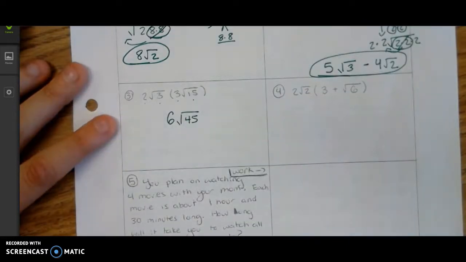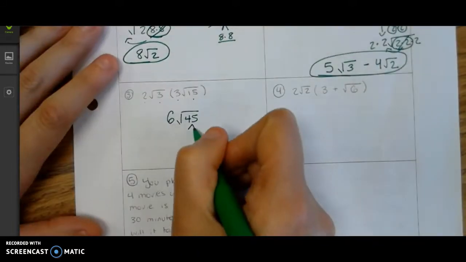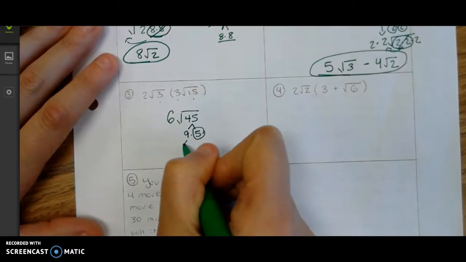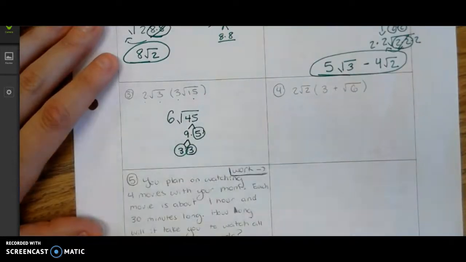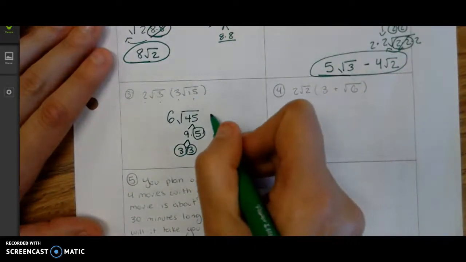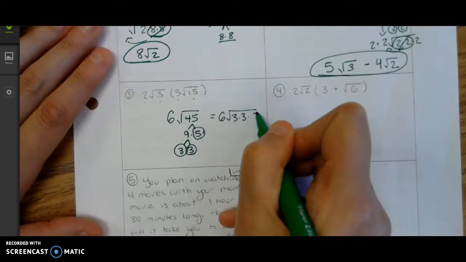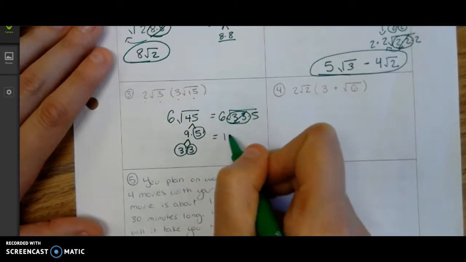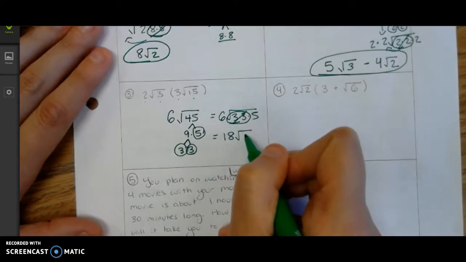And now I just have to simplify the radicand, or the inside. So that is 9 times 5. 5 is prime. 3 times 3. I'm going to rewrite that as 6 on the square root of 3 times 3 times 5. 3's come out. 3 times 6 is 18 on the square root of 5.